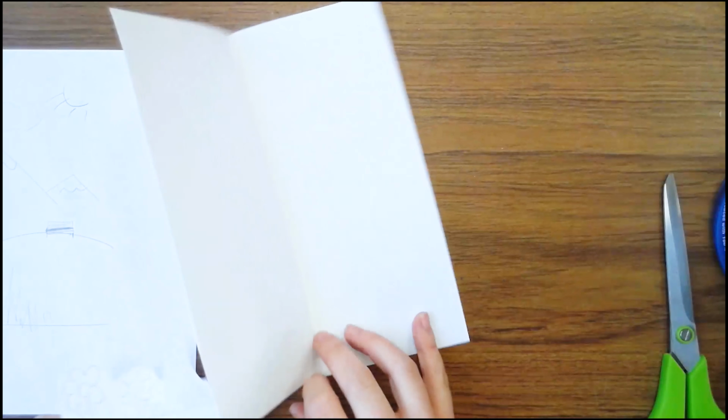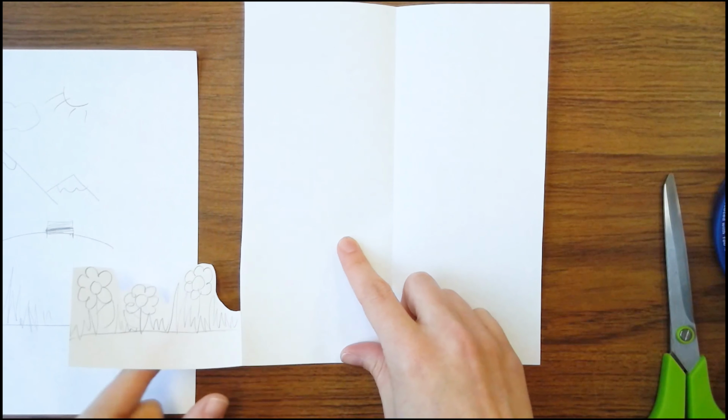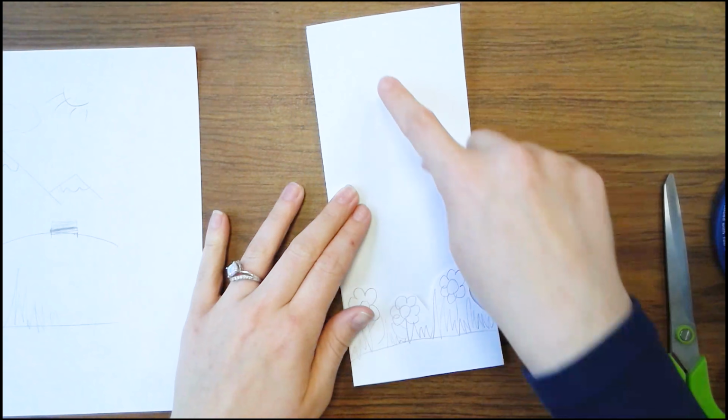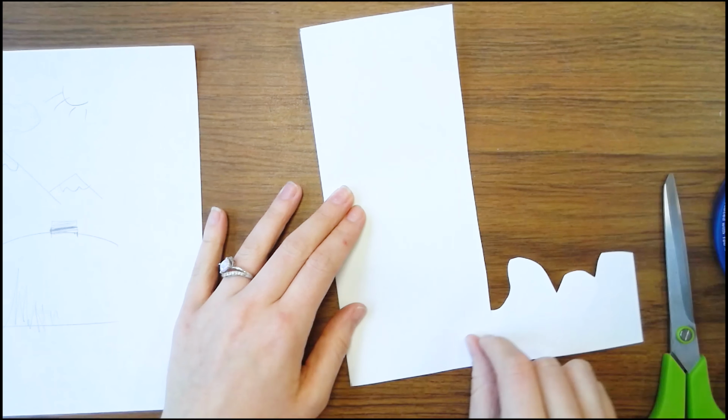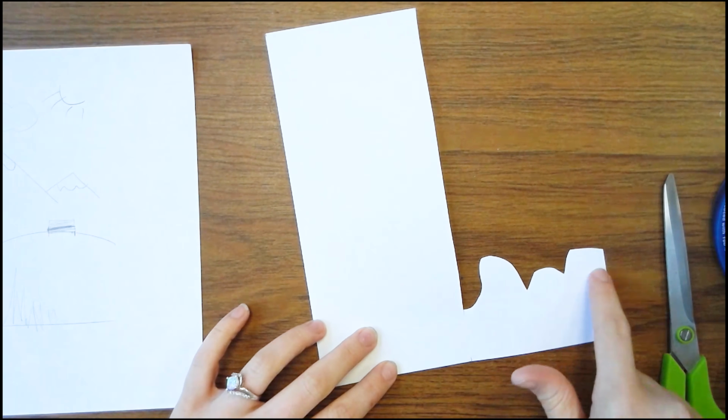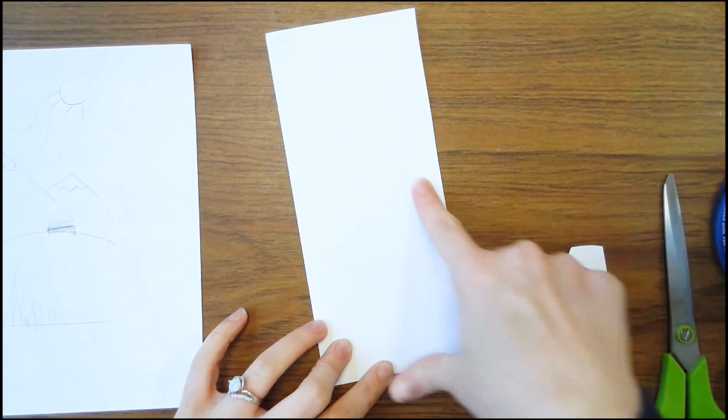If I open it and tried to draw on this page, then it wouldn't work. Okay, so I'll fold it, and now I know this is where I need to draw. So I can just open it back up, get it out of my way. And don't be trying to draw perfectly around this. Just draw it as if the only part is that foreground.